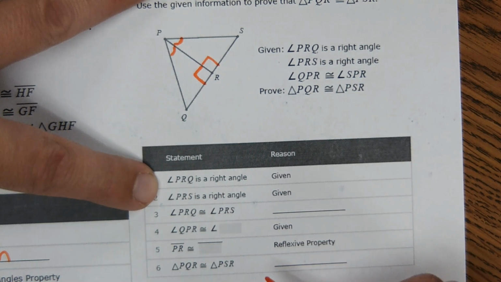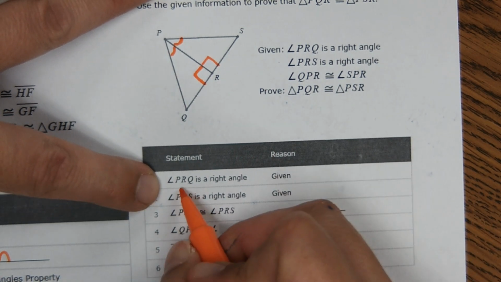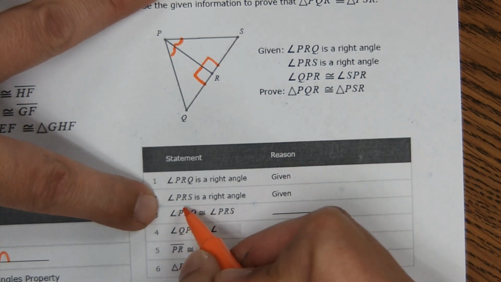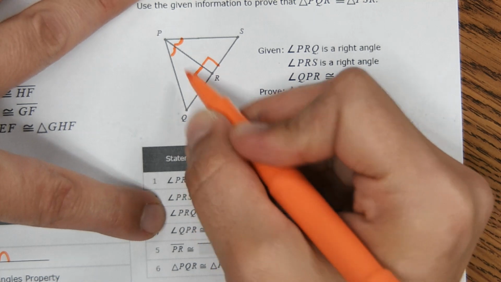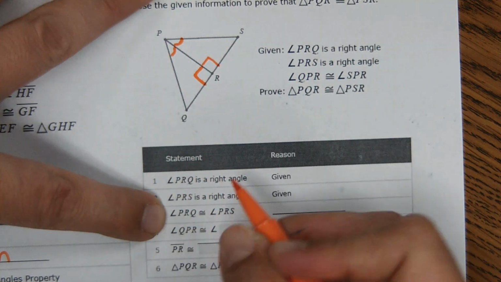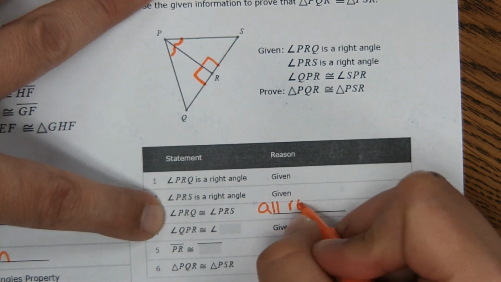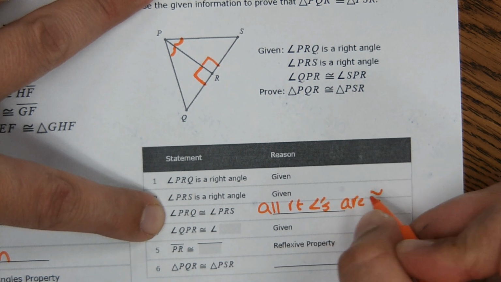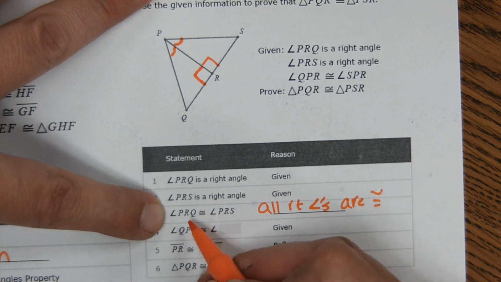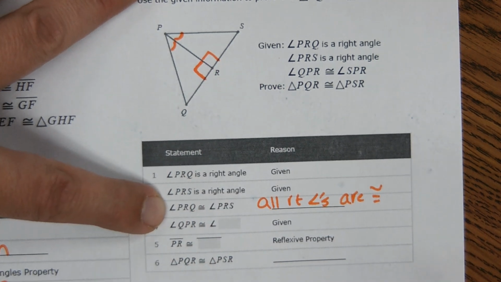Okay, so now I'm going to look at the proof. Let's see. PRQ is a right angle, given. This is a right angle, given. We drew it on there. And now it's saying that PRQ and PRS are equal. That is because all right angles are congruent. And that's an actual reason in the drop down. So all right angles are congruent, so therefore they equal each other.